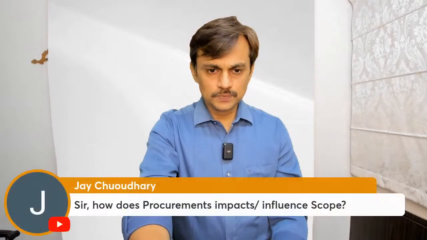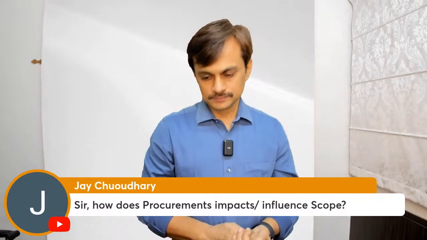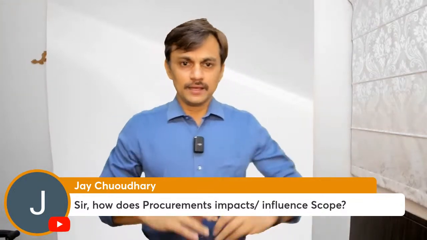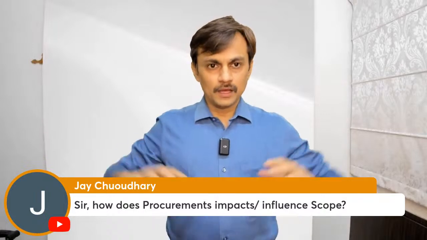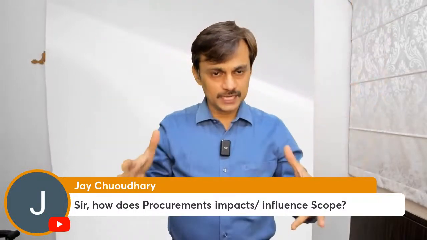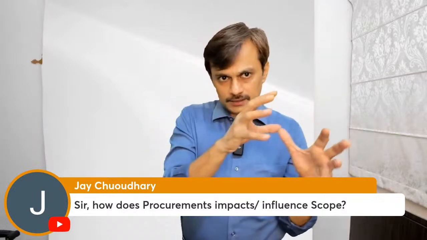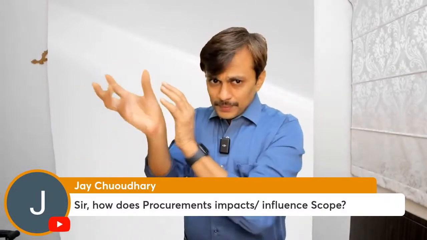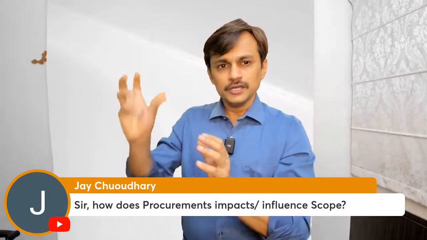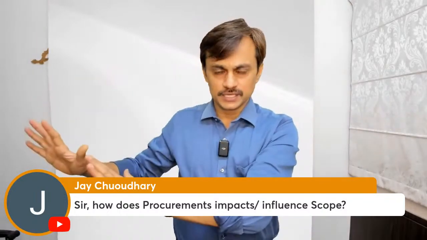So how does procurement impact or influence scope? From a PMP exam perspective, what is procurement? You have your scope statement, you have created the work breakdown structure. Now you had three elements and then further elements got divided, but one branch of your WBS, you believe is better to be outsourced, better to get done from somewhere outside.